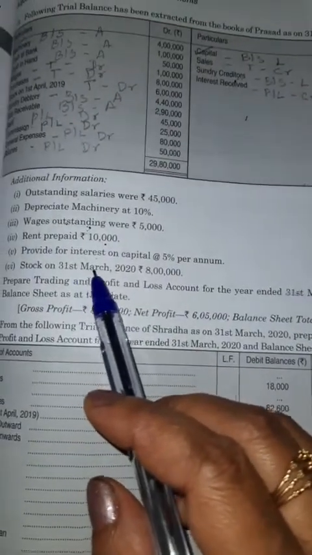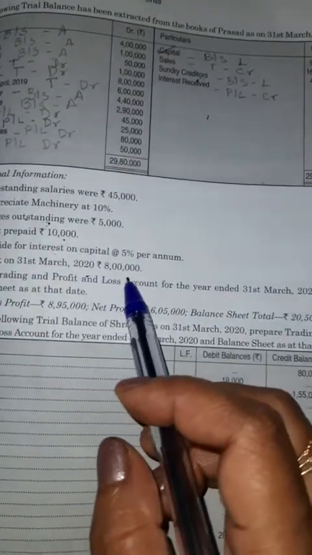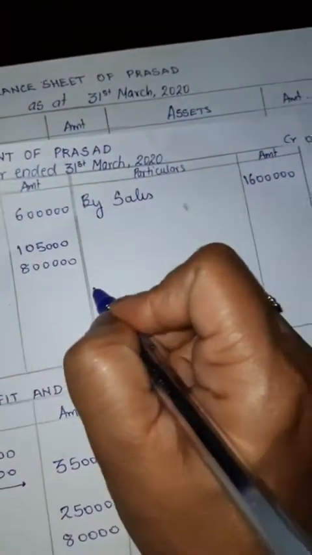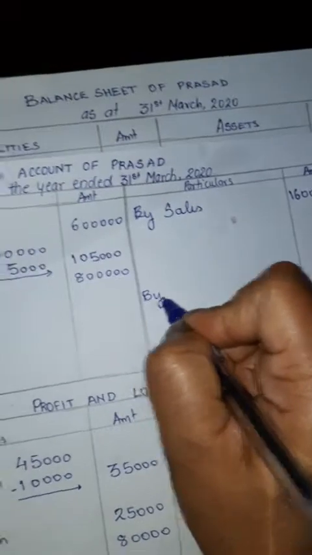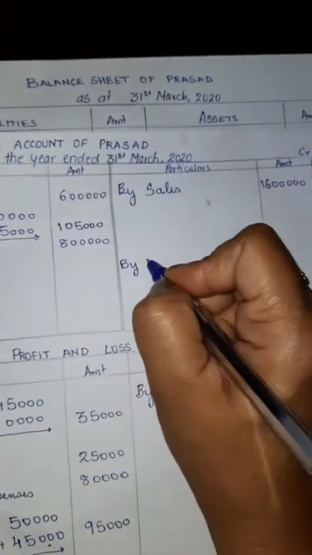Next item is stock on 31st March 2020 is 8 lakh. So closing stock, do you remember this adjustment? Closing stock is an item which comes in the trading account credit side.